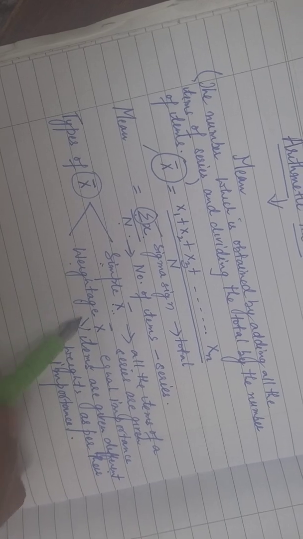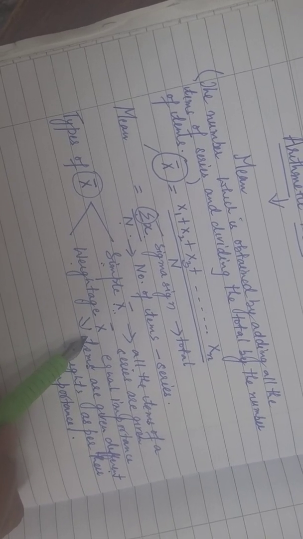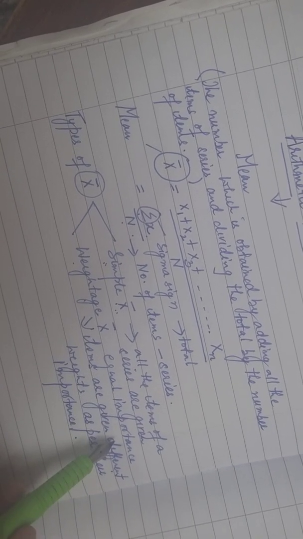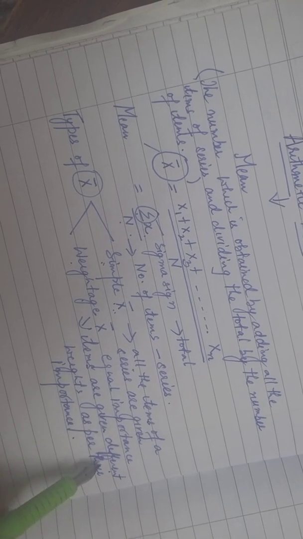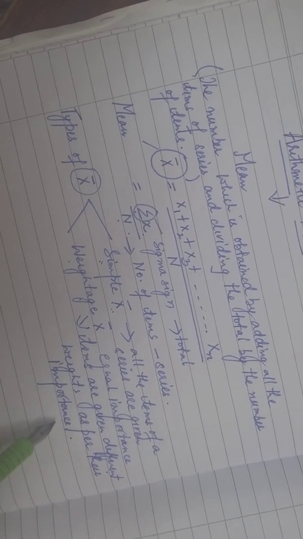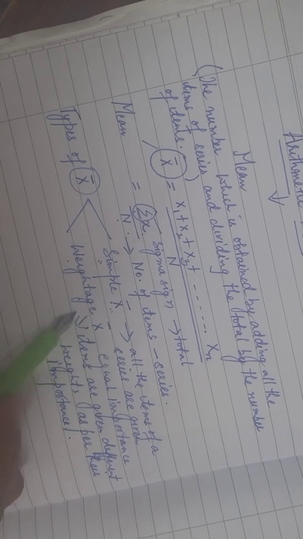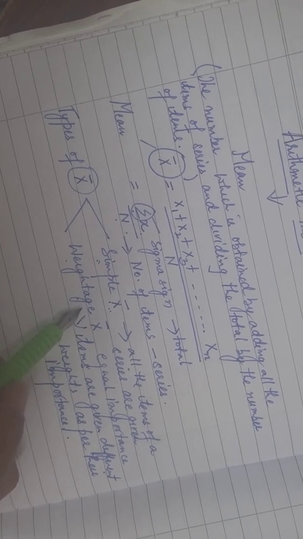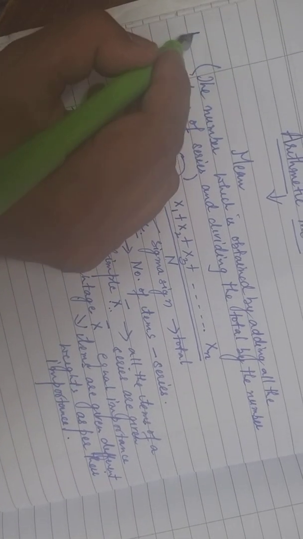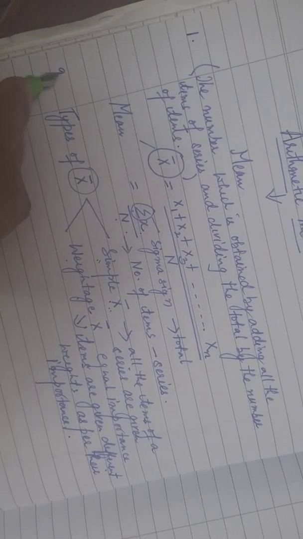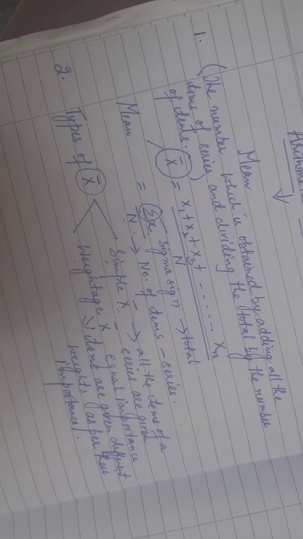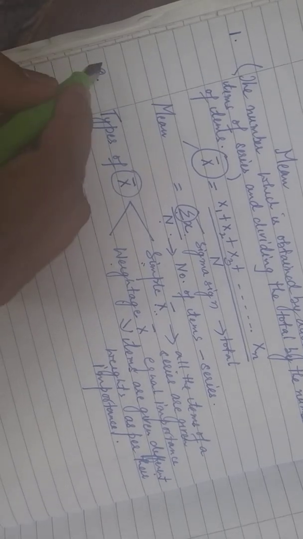Whereas in weightage arithmetic mean, a few items out of 20 are given importance. Is that clear? So that is the difference between these two. I'll put it like this: this is 1, this is 2. Now we go for the third one.